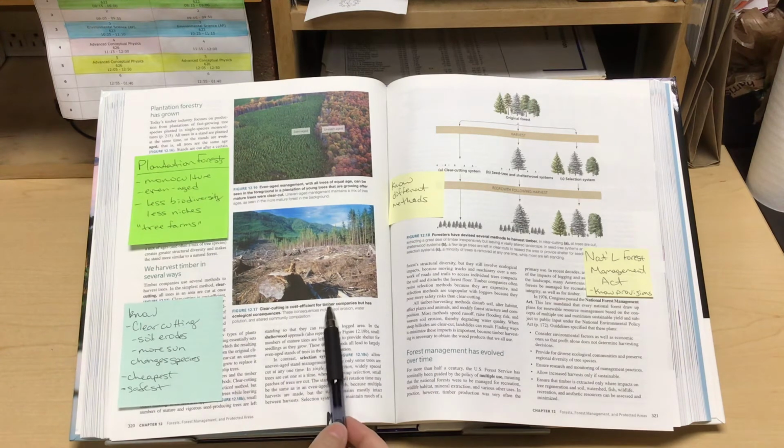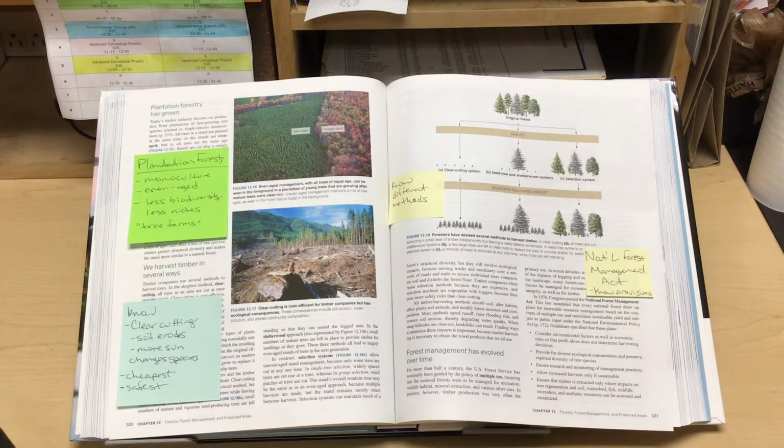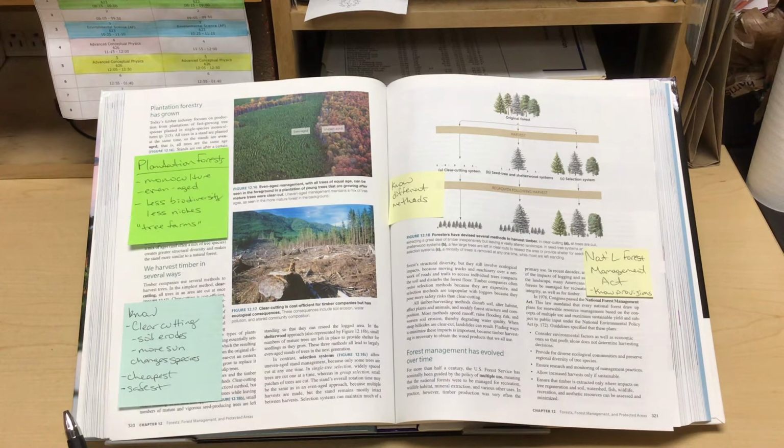It is the cheapest way to harvest timber. It's the easiest. They can come in and they can just cut it all down. And it is also the safest for people because they don't have to work around all the other trees and things like that. They just cut down everything in their way.